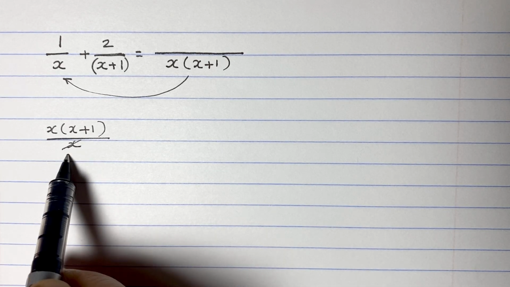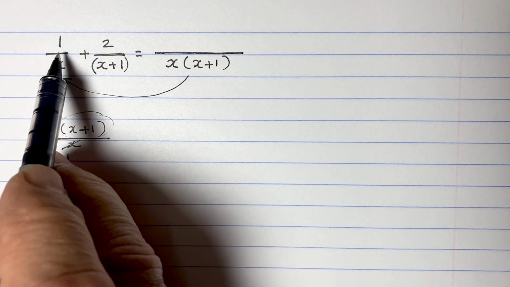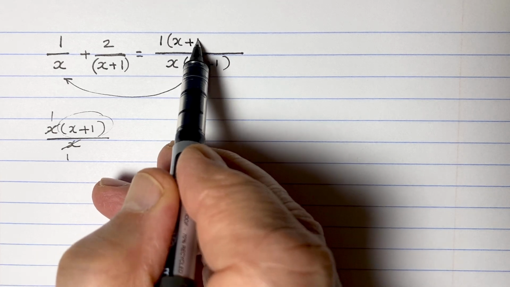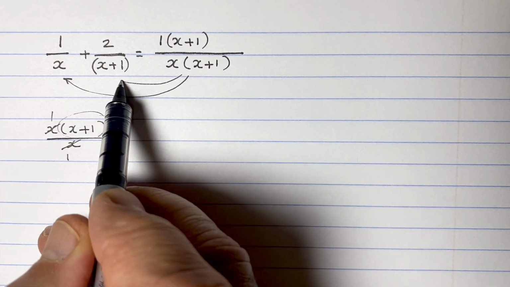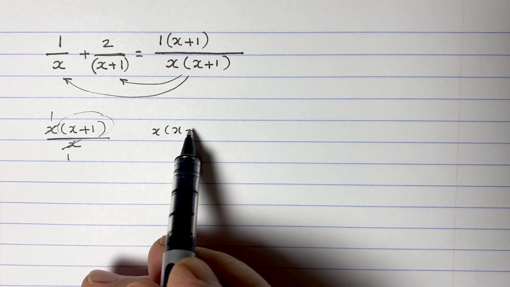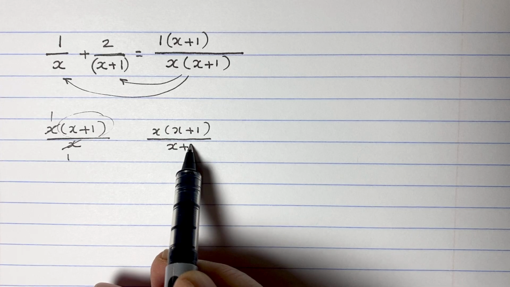If you simplify, you end up with x plus 1 times the top. So 1 lot of (x plus 1). Then x times (x plus 1) divided by (x plus 1).